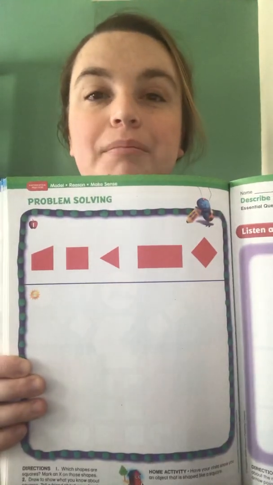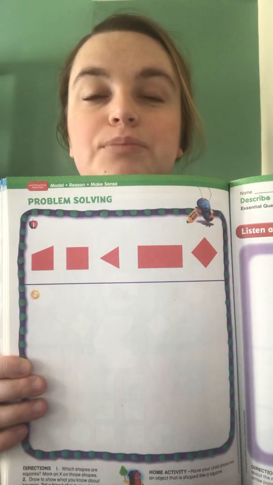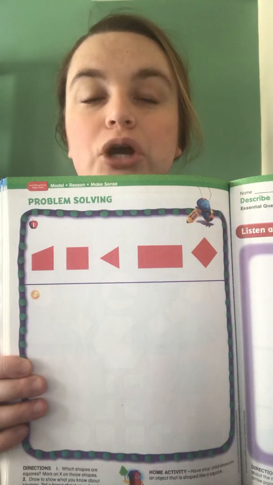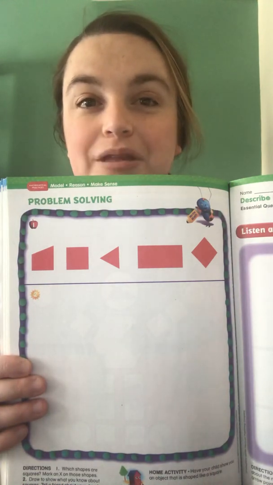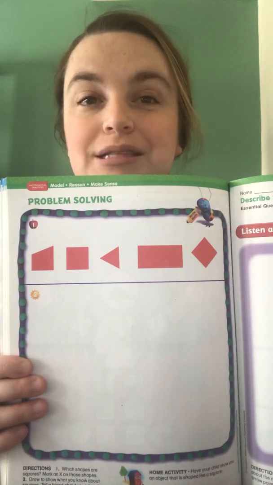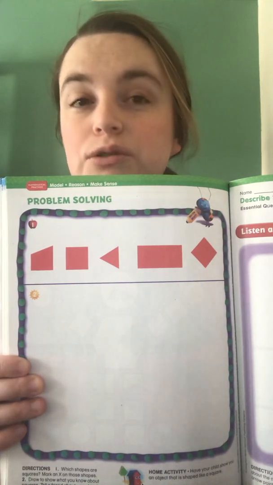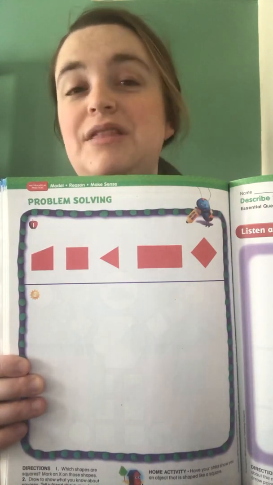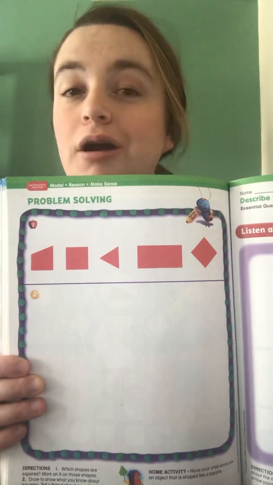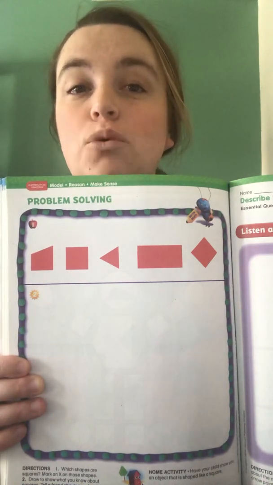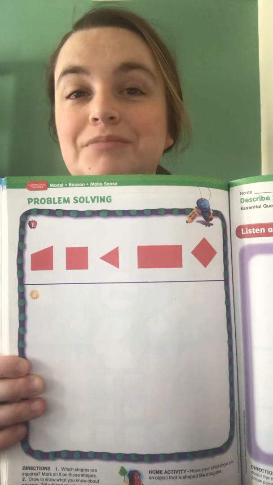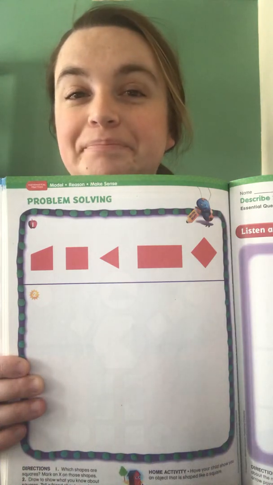Take a look at the top. We need to put an X over this square. There is 1 square, 4 even sides. And actually, boys and girls, if you think that there's 2 squares, I would say for now that that would be correct, because there are 2 shapes that have 4 even sides. So take a close look.